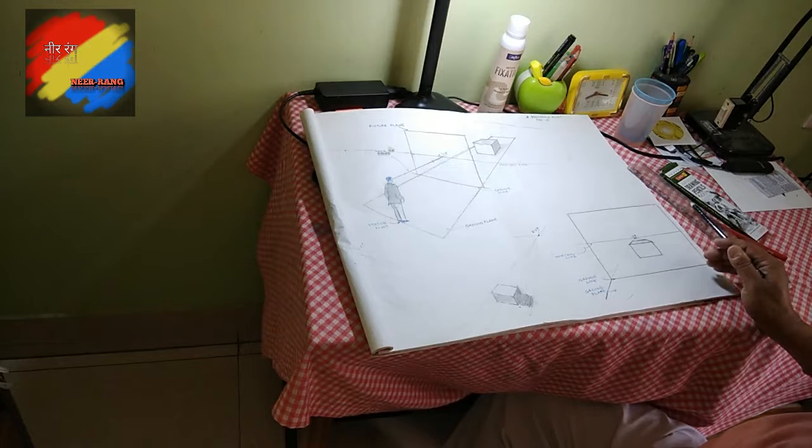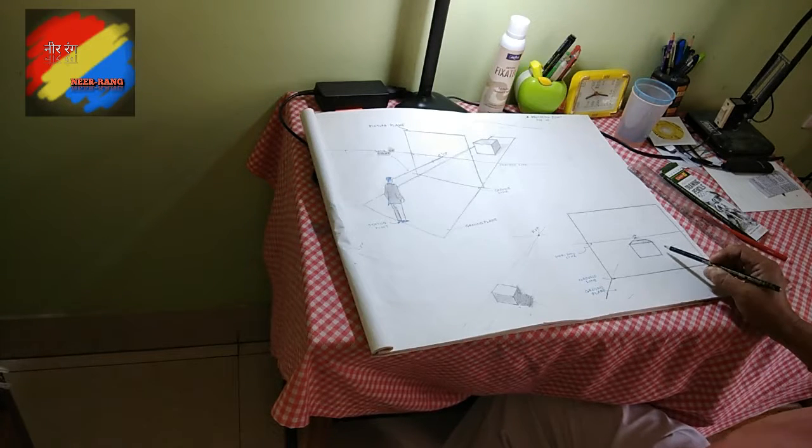So that's all for today. In my next video I am going to give you more examples on 1-point perspective. So that's about some basics on perspective. Hope I could make some sense.